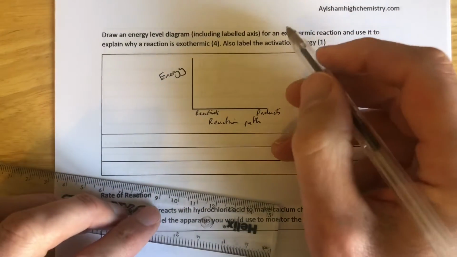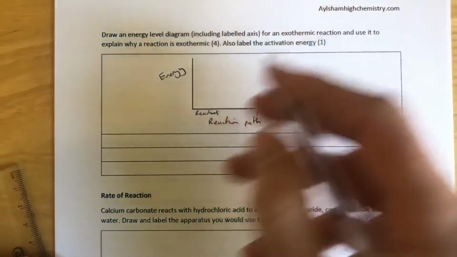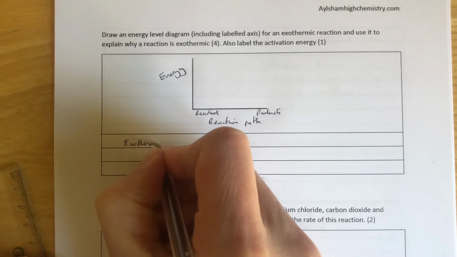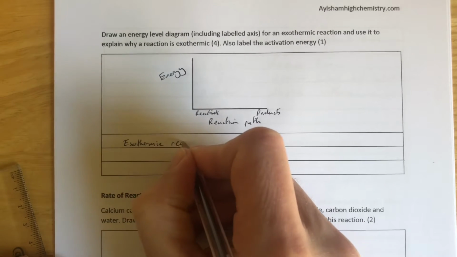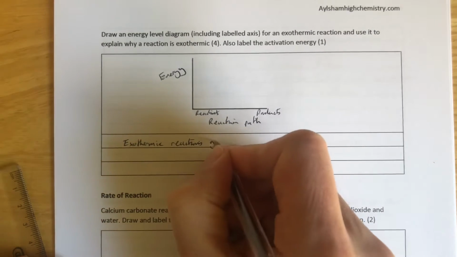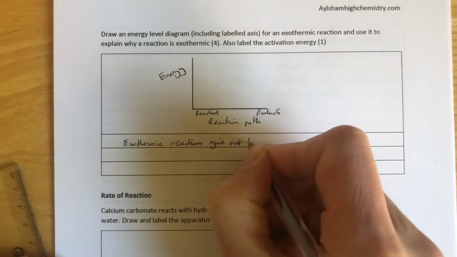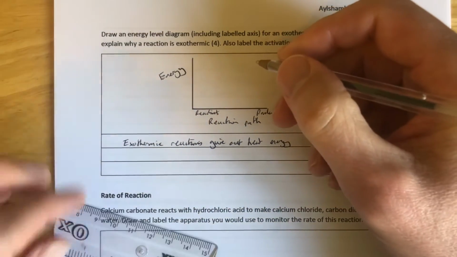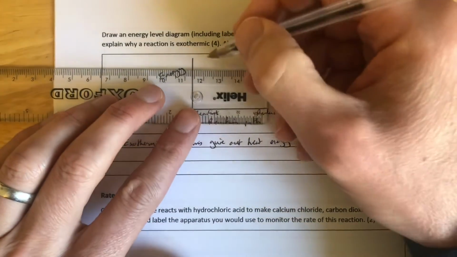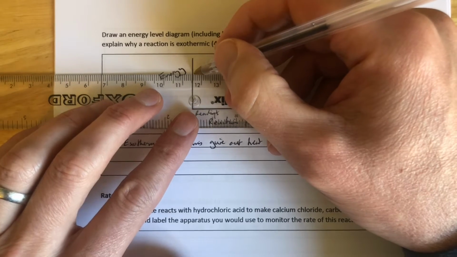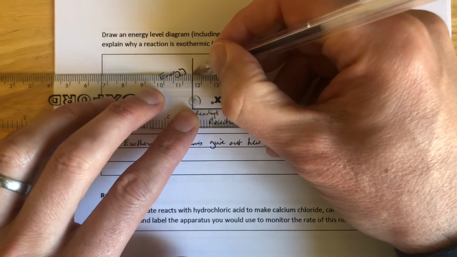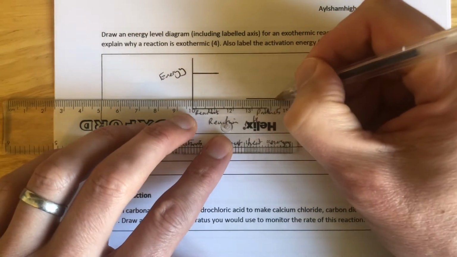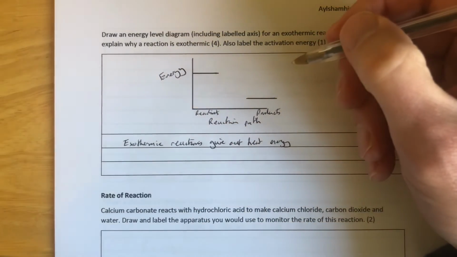Okay, so exothermic reactions. Exothermic reactions give out energy, give out heat energy. So let's write that straight away down here. Exothermic reactions give out heat energy. So the reactants, therefore, have got to have energy stored in them if they're going to give out energy. So the reactant energy level is going to be quite high up this energy axis, and the product energy level has to be lower because energy is going to be given out.